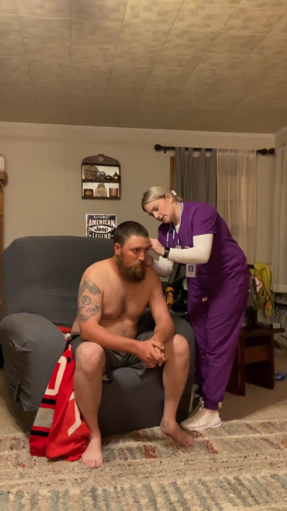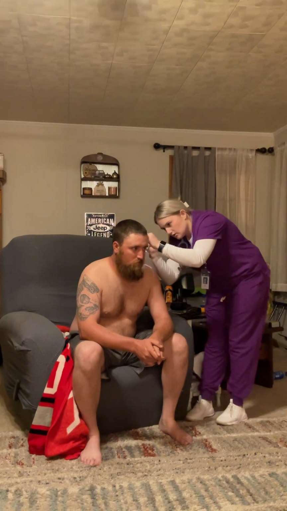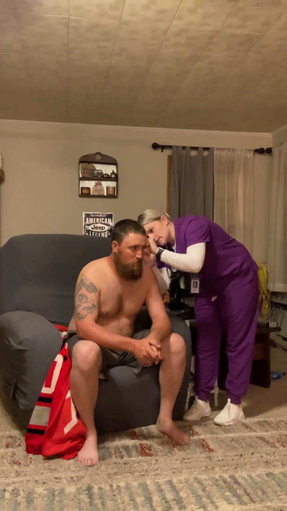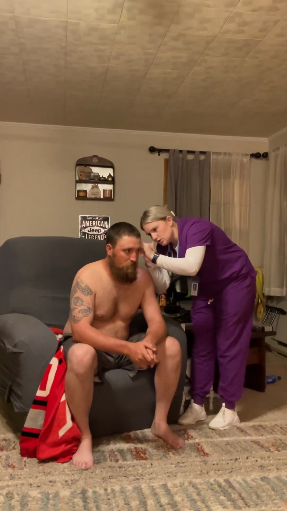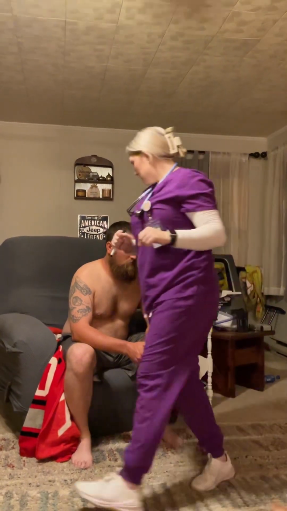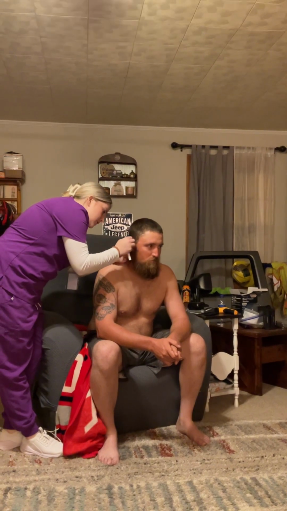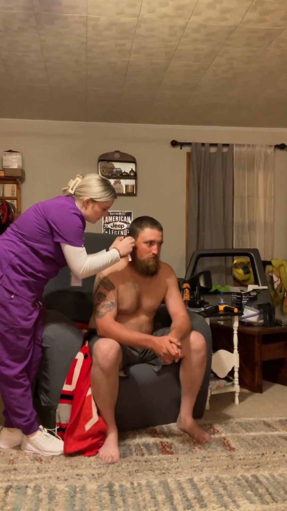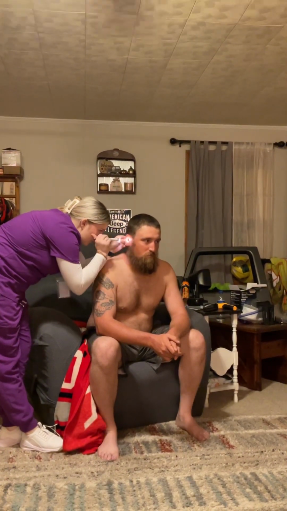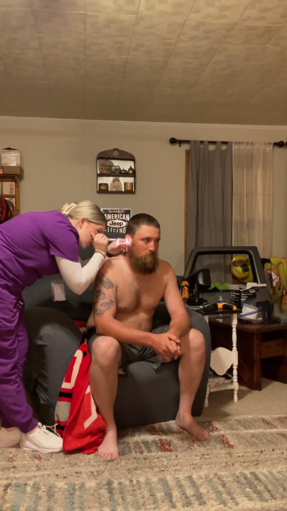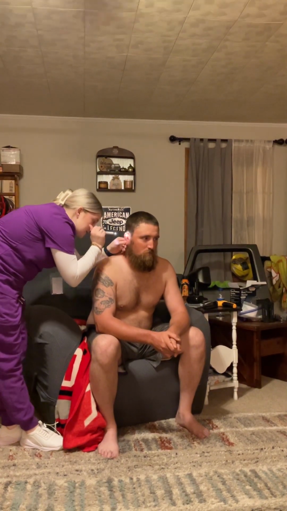The left ear has no lesions or edema, no foreign bodies, excessive wax buildup, or any drainage. So move on to the right. The right ear has no swelling, no edema, no lesions. There are no foreign bodies in the ear, no excessive earwax or excessive drainage.